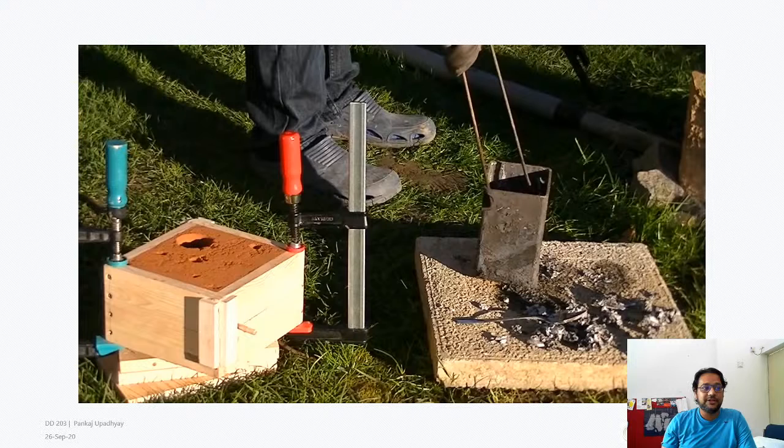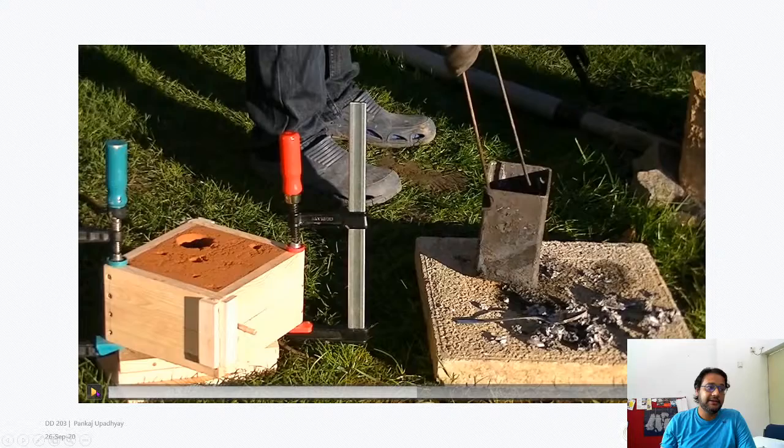So this kind of tightening of the cope and drag with clamps, in this case, there are many other ways to do it, ensures that the molten material doesn't flow out of the gaps between the cope and the drag. Okay.